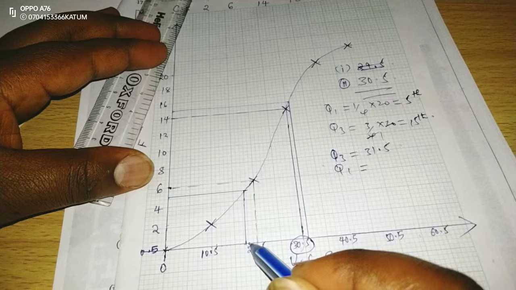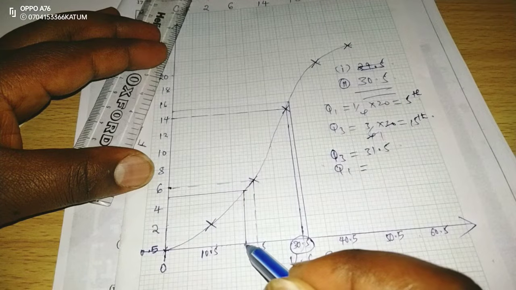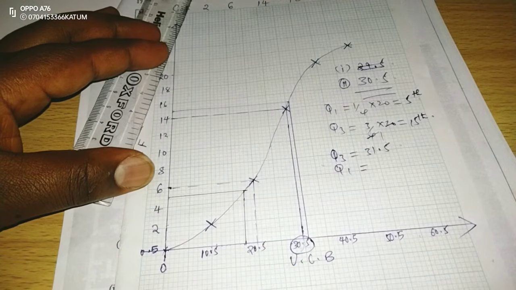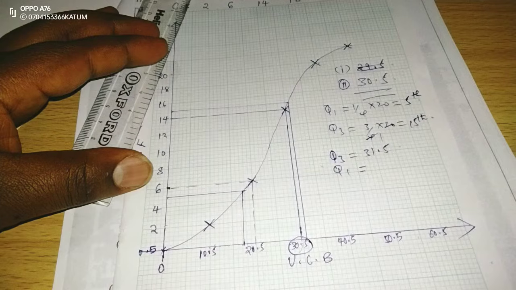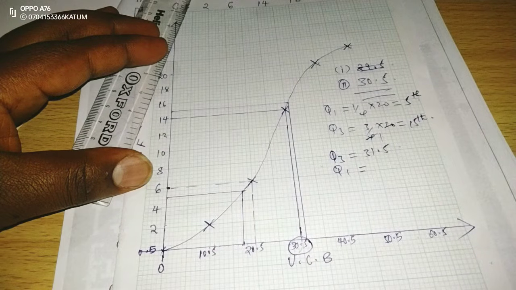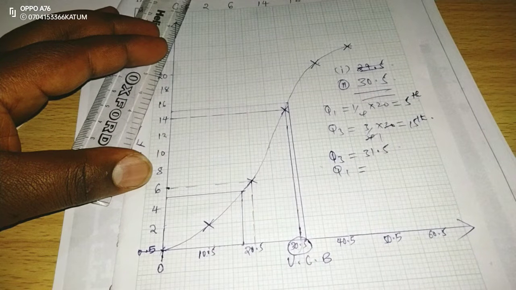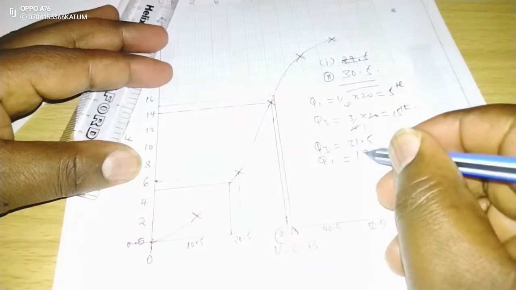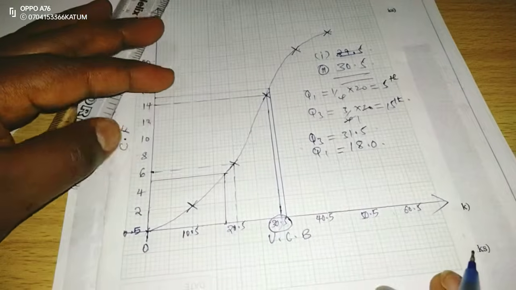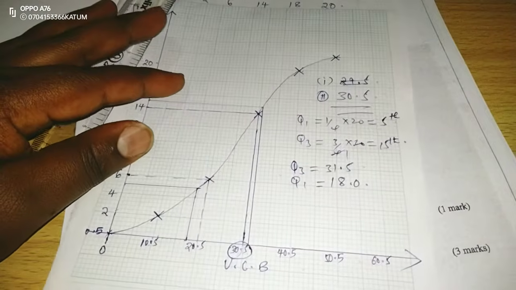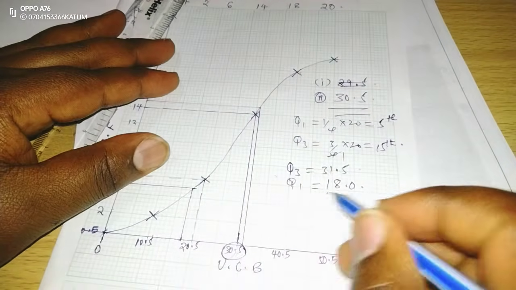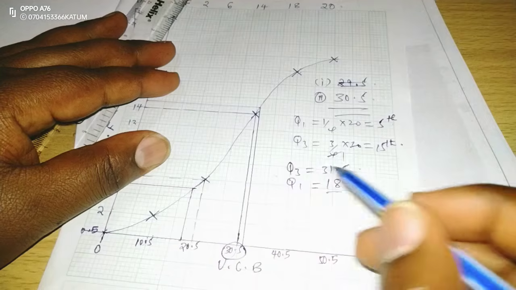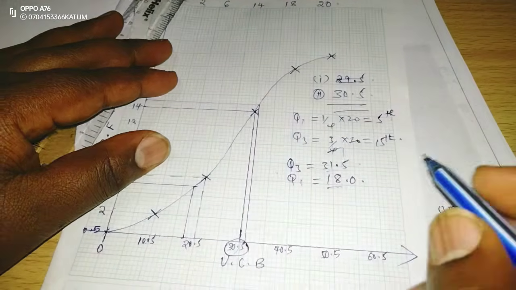This could have been 18.5. So between 17.5 and 18.5, we have exactly 18. So Q1 is 18.0 and Q3 is 31.5.